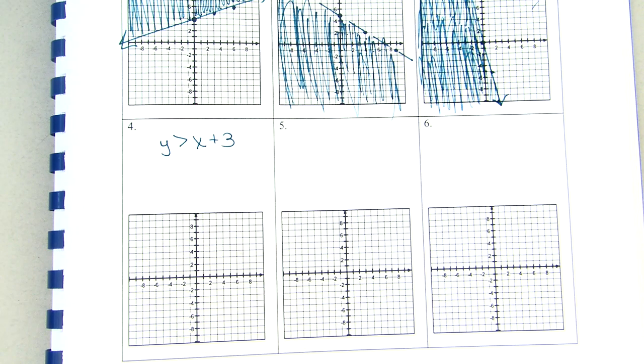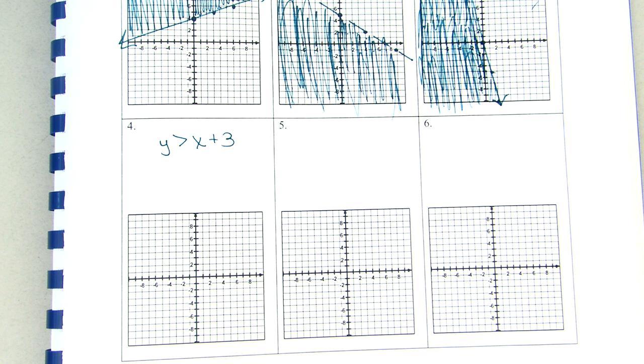Try 4. I think enough points to make your line, that's all that I really care about.